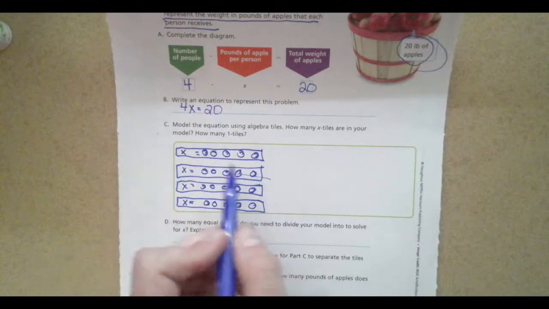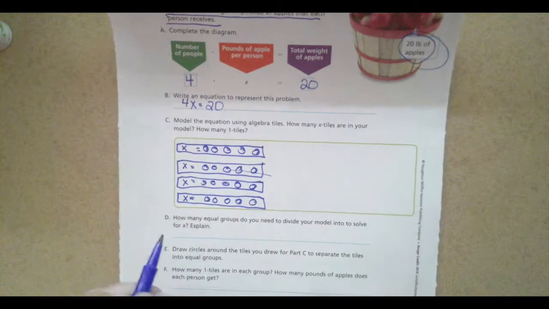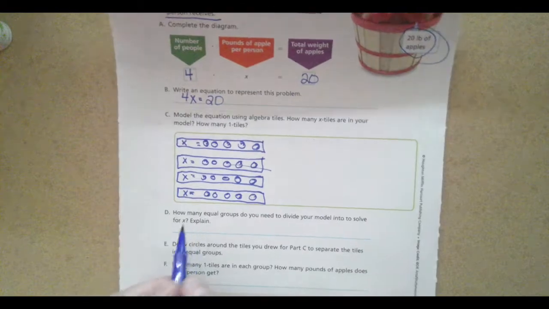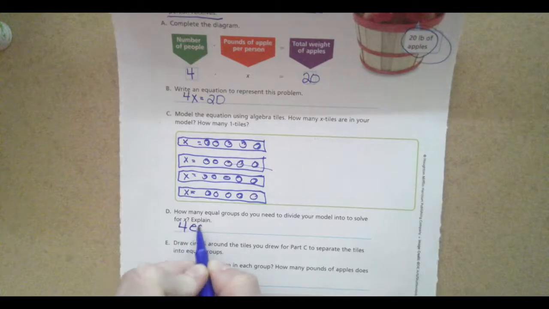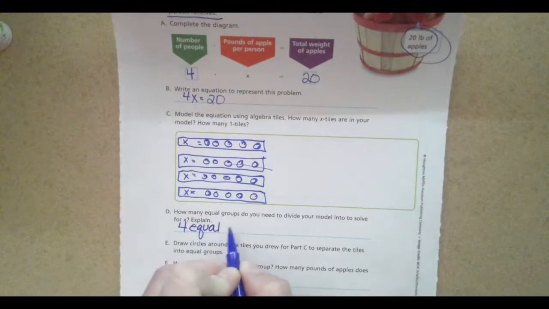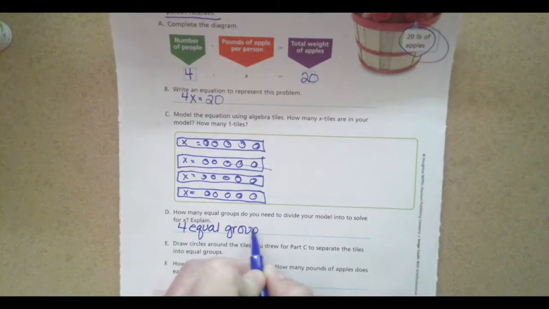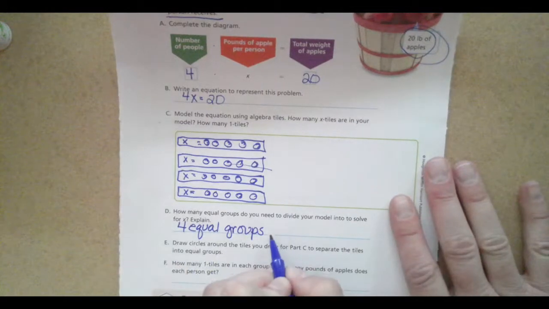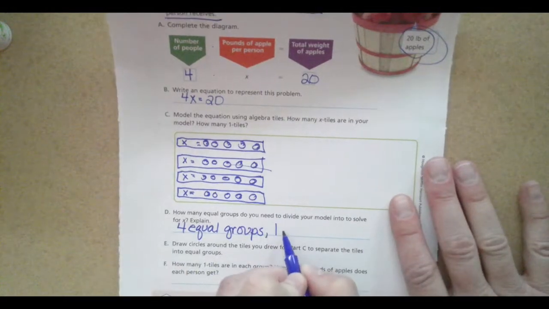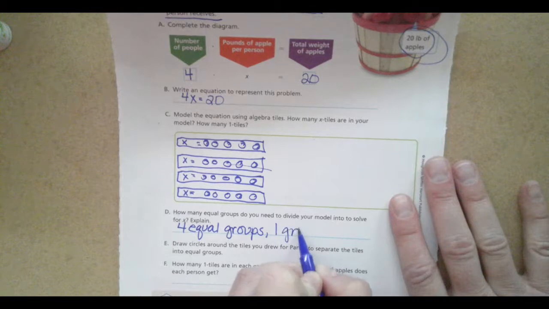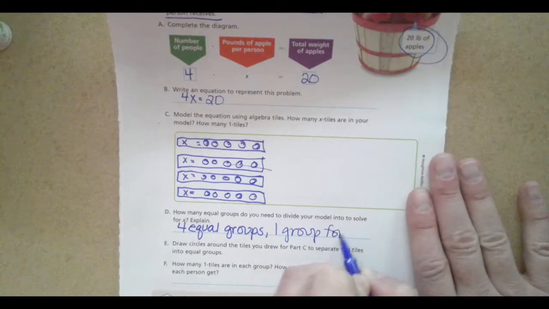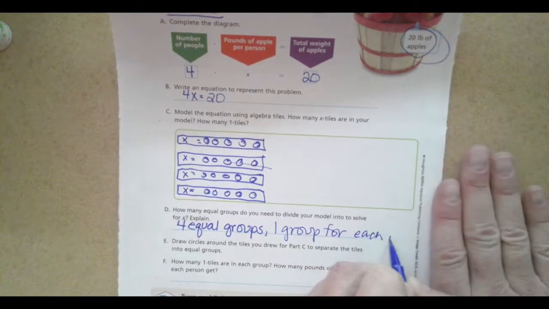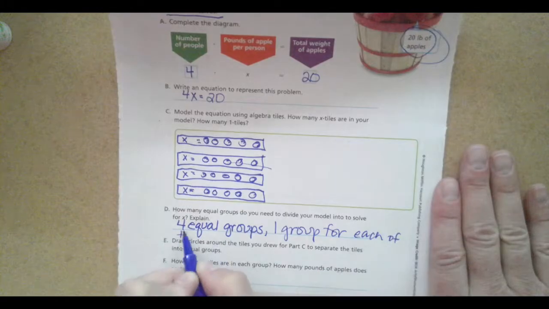So how many equal groups do you need to divide your model into to solve for X? Well, we need to split it into 4 equal groups because the apples are being split between the 4 people. So 4 equal groups, 1 group for each of the 4 people.